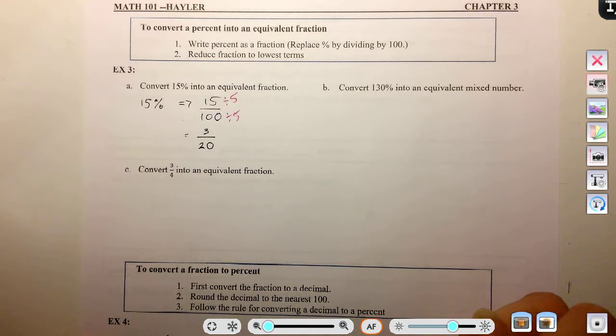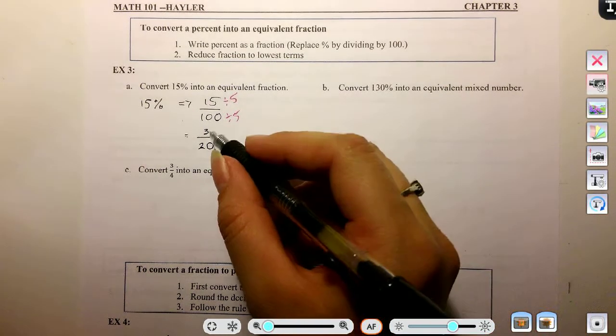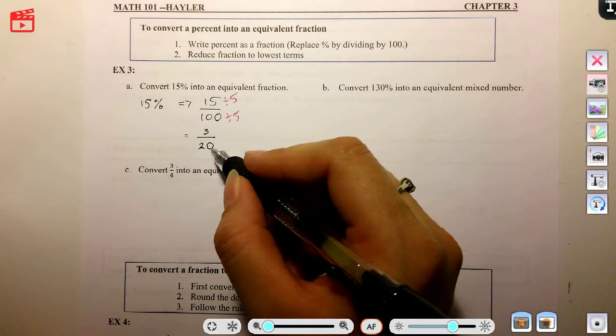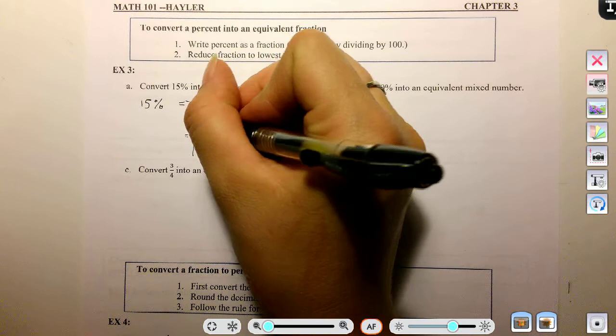Let's see, 3 and 20, are they divisible by anything in common? Nope. 3 is just divisible by 3 and 1. 20 is divisible by, let's see, 1, 2, 5, and 10, I believe. Yep, they don't share anything in common. And there we go, our fraction in simplest terms.